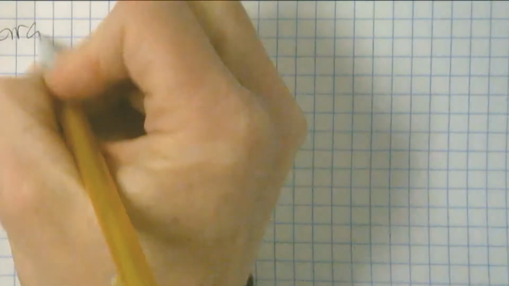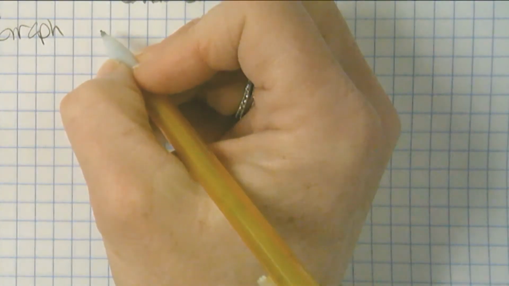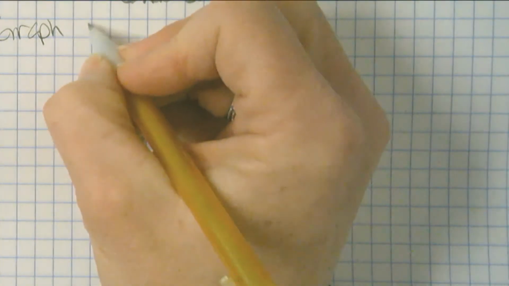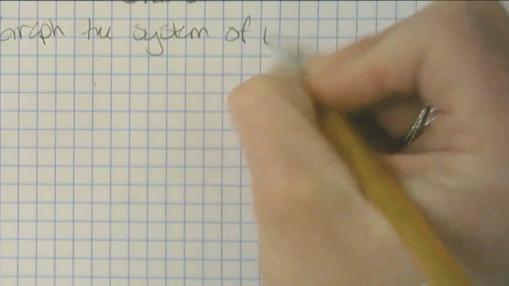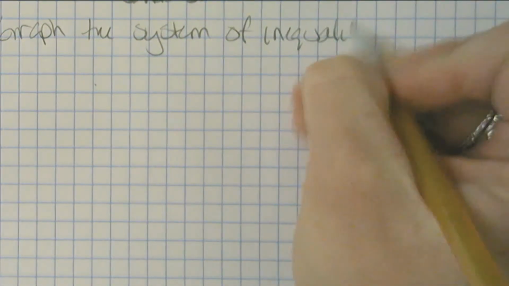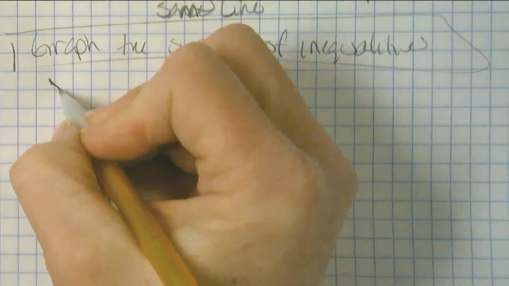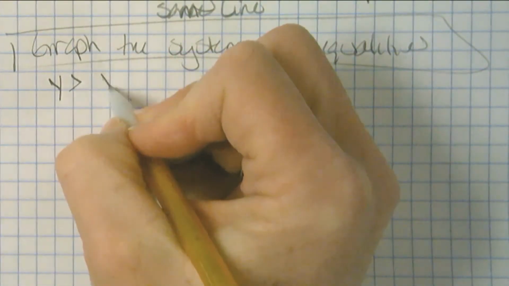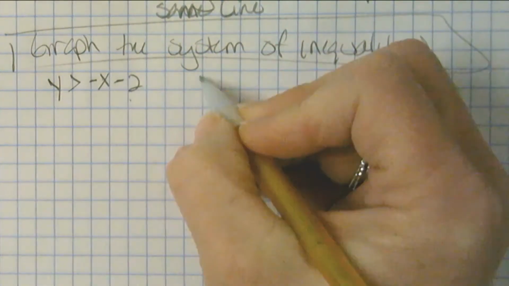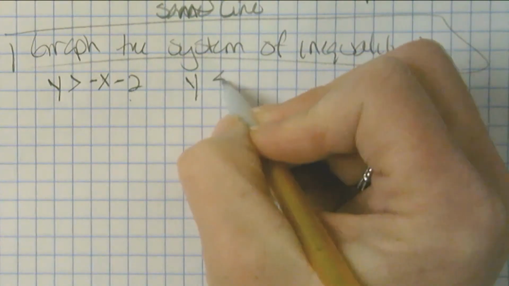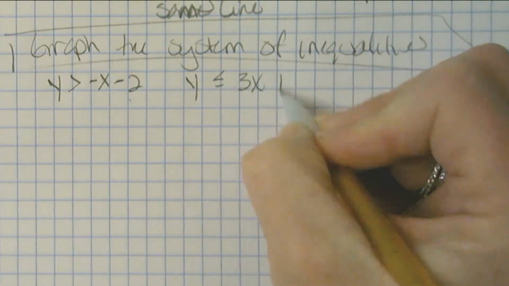Okay. So I want you to graph the system of inequalities. All right, so here are my inequalities. y is greater than negative x minus 2, and y is less than or equal to 3x plus 6.